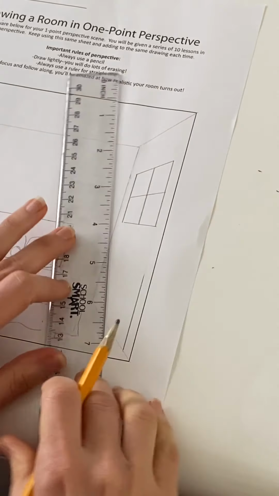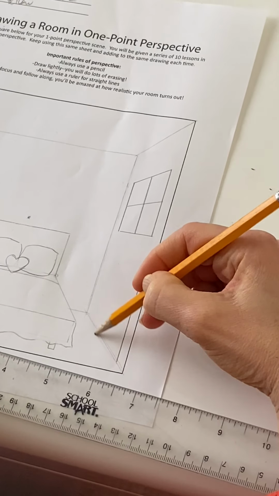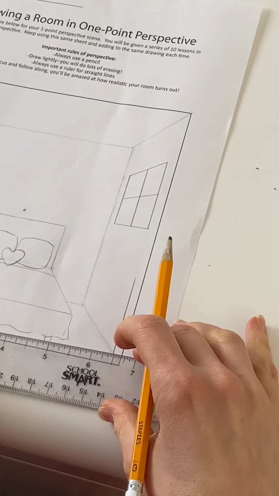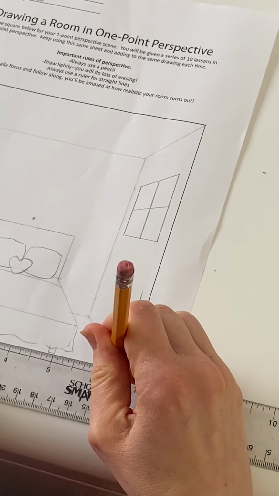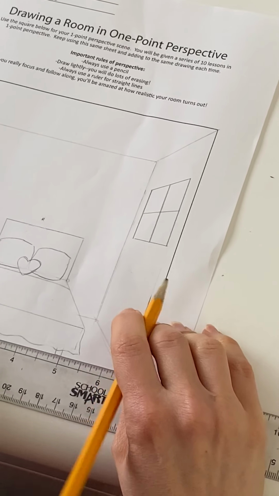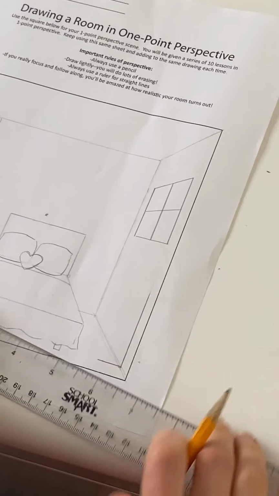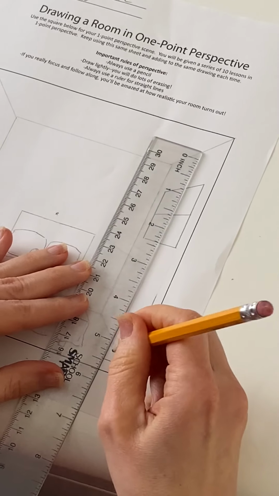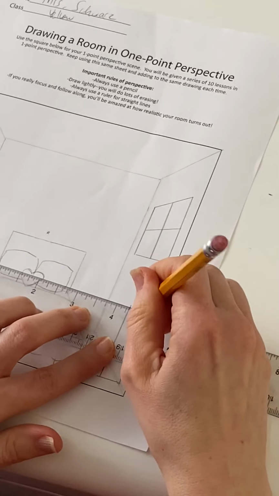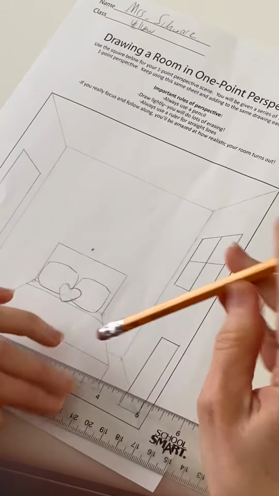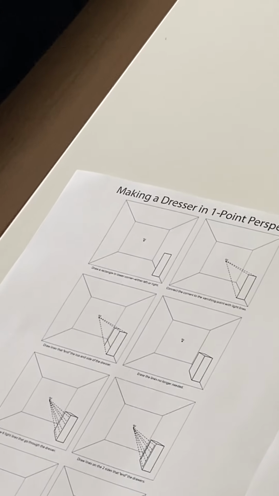You want to make a rectangle, and the corner of the rectangle sits on this diagonal line where the floor meets the wall. That's where the corner of it sits. You don't want the rectangle to be too wide, and you want the rectangle to be kind of parallel to the walls and the floor. And always use your straight edge, really important. And if you kind of went over a little bit, you can fix it. And that's what it should look like, okay?